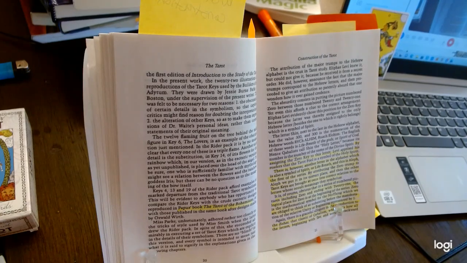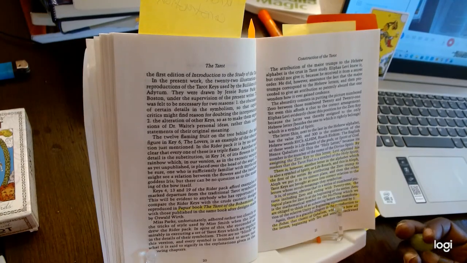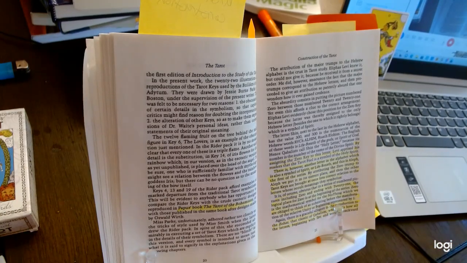To be sure, one who is sufficiently familiar with mythology might see a relation between the flowers and the rainbow goddess Iris. But there can be no question as to the meaning of the bow itself. Keys 4, 13, and 19 of the Rider pack are examples of marked departure from the traditional tarot symbolism.